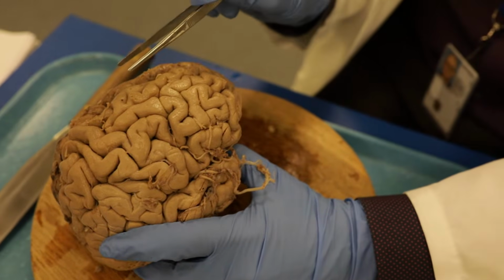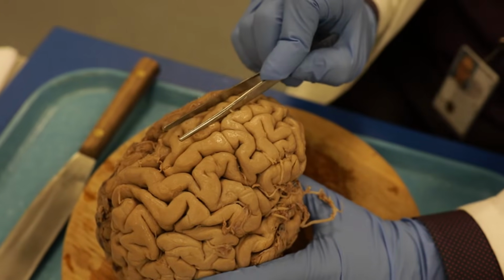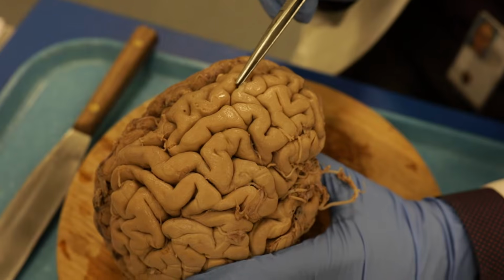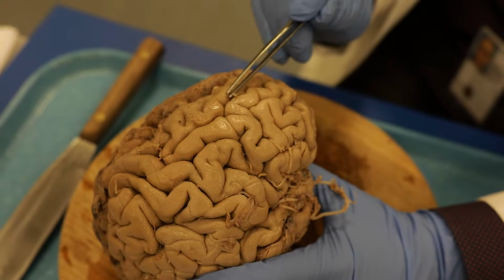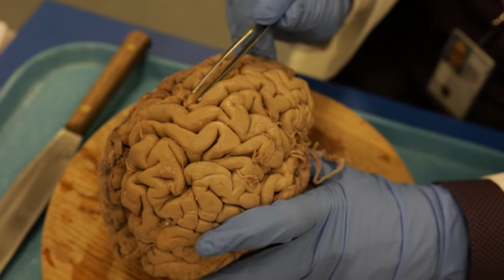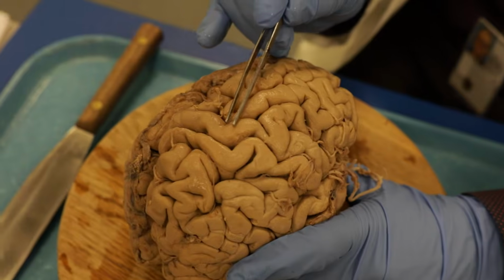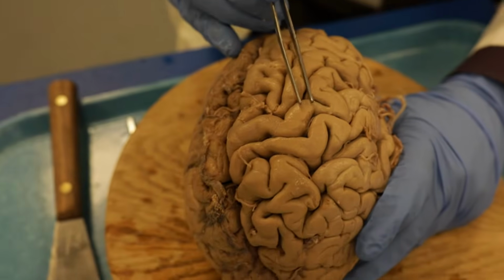Each of these is divided by a sulcus. The boundary between the superior and middle frontal gyrus is this superior frontal sulcus right here. If we follow that sulcus all the way back to its termination, notice we come to a really large, distinctive gyrus right here, and that is the precentral gyrus.